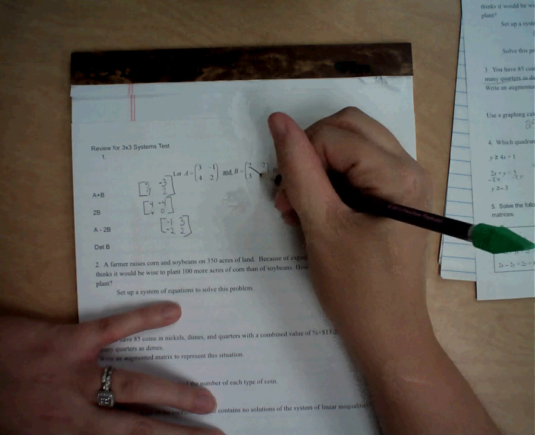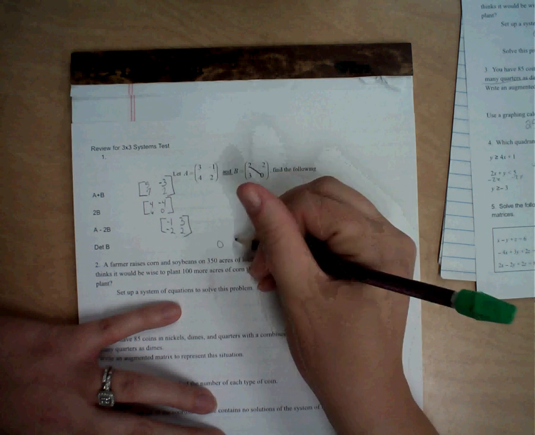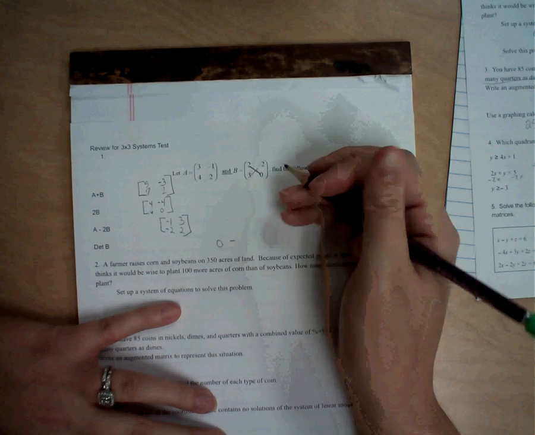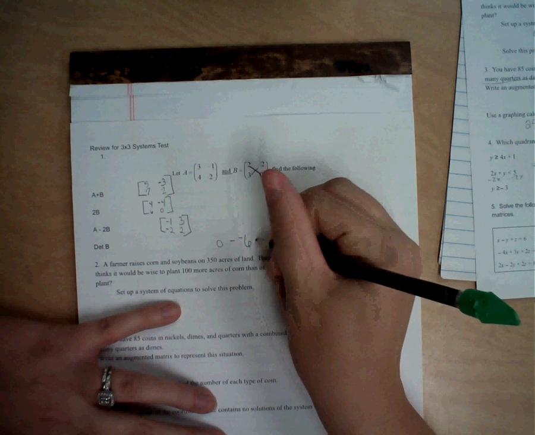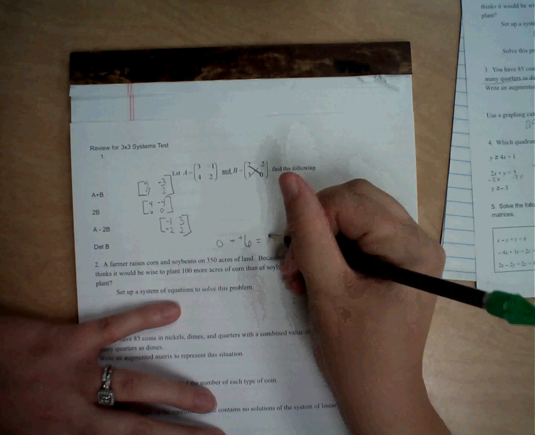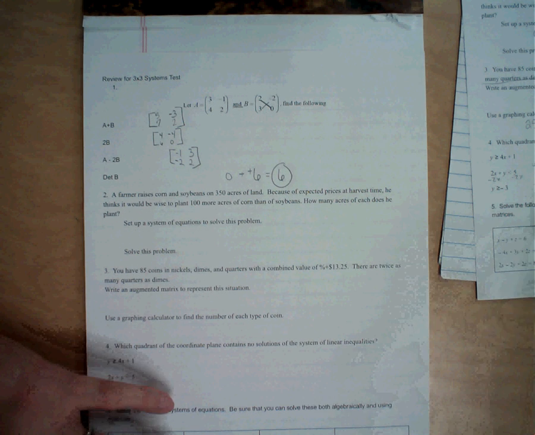And then I want to find the determinant of B. So that's my main diagonal, 2 times 0, which is 0, minus my other diagonal, and 3 times negative 2 is a negative 6. Minus a negative changes to plus, and the determinant of B is 6. My next two questions are systems of equations questions.